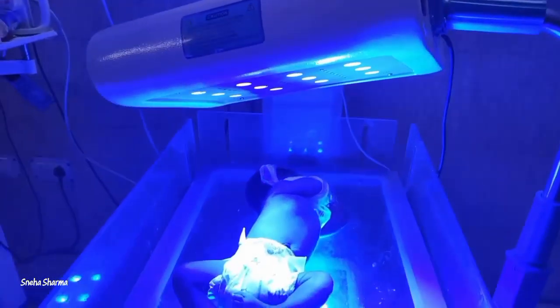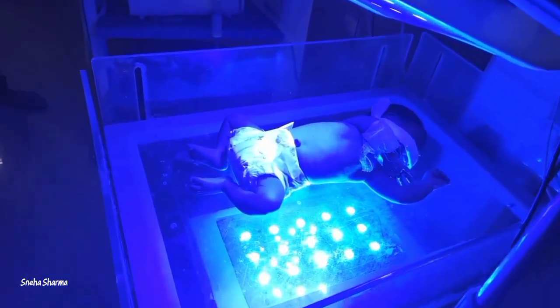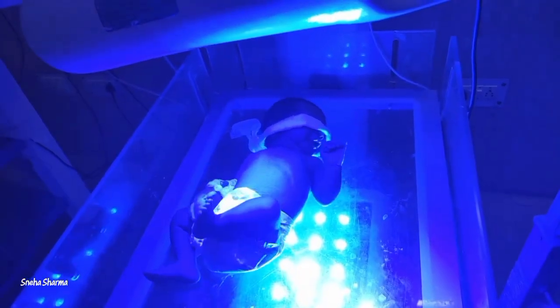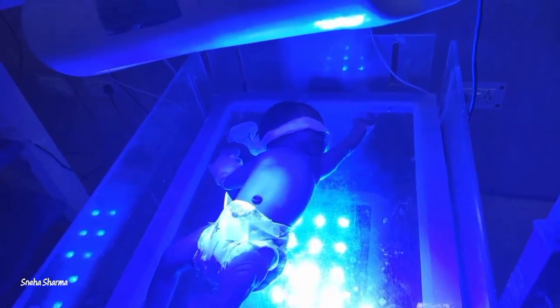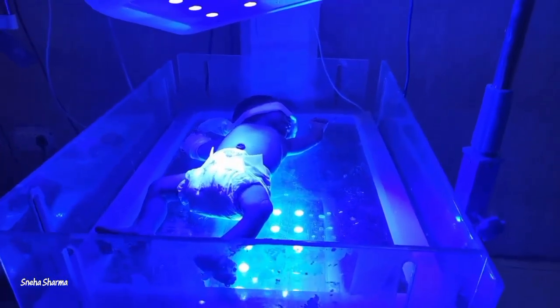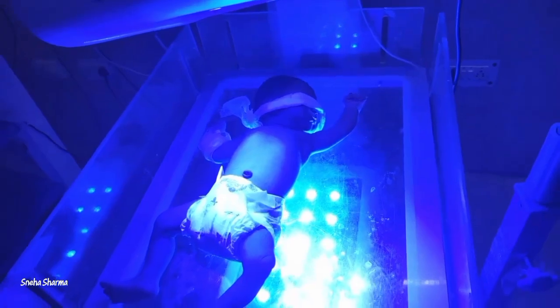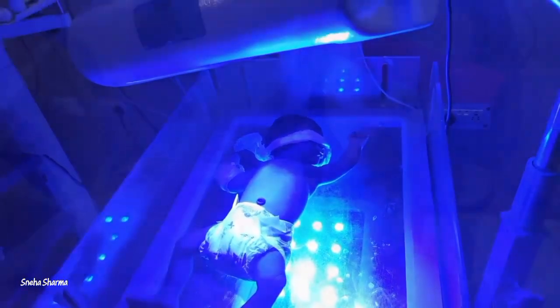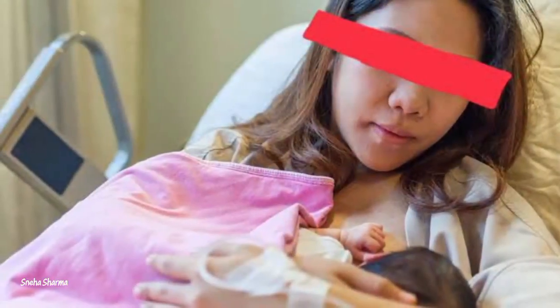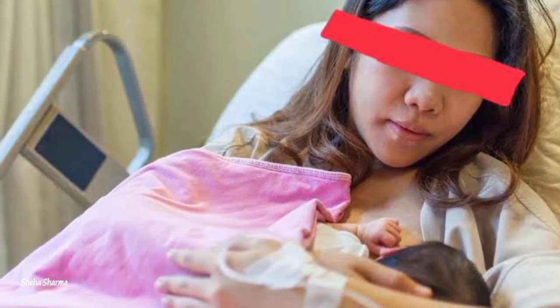The light of wavelength 460 to 490 nanometers is used, and the power of light is 30 microwatts per centimeter square per nanometer. Now, in phototherapy, patients need to wear protective eyewear and cover the genitalia because the rays can damage the eyes and genitalia, and it can cause dehydration in the baby.